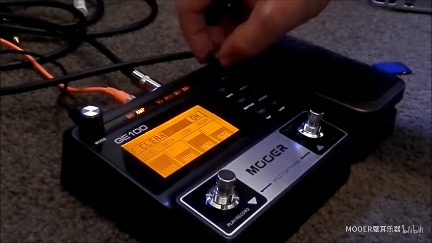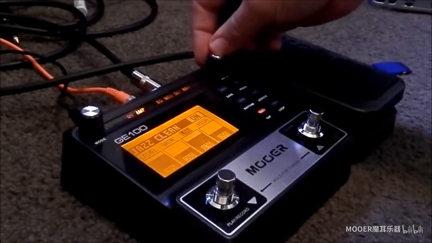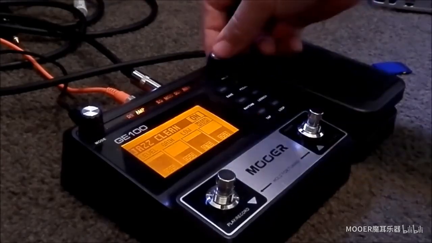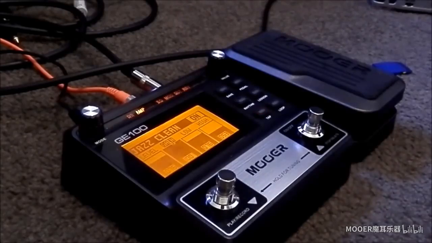Start to get quite a lot more character out of the sound there. And of course the amp has a gain control of its own, so we can fuzz it up a bit.